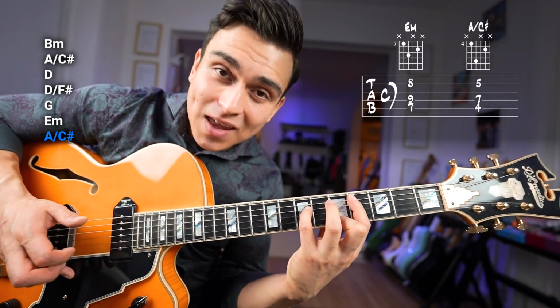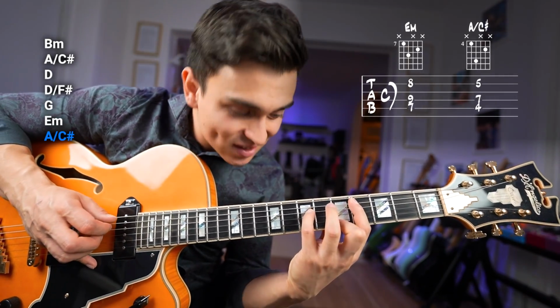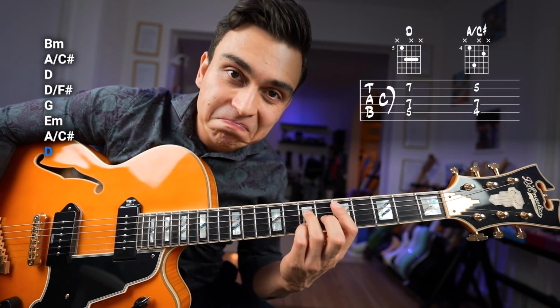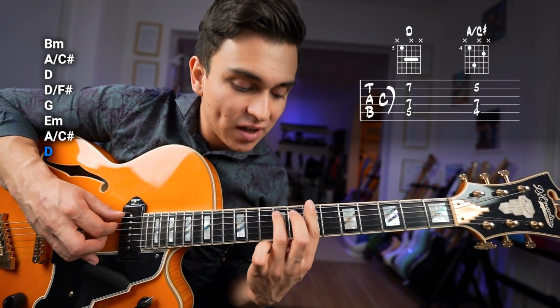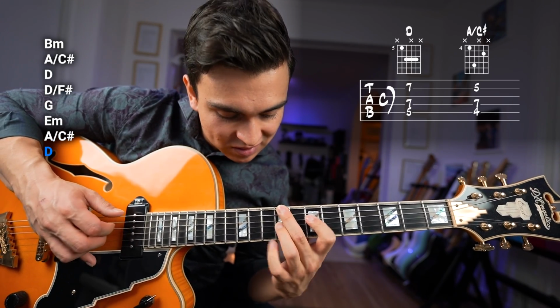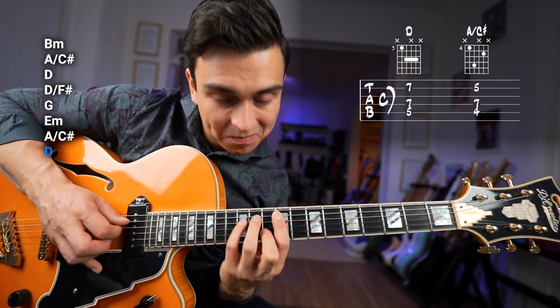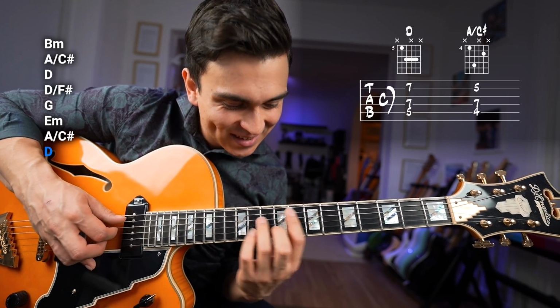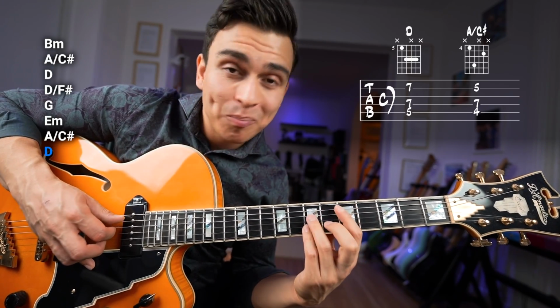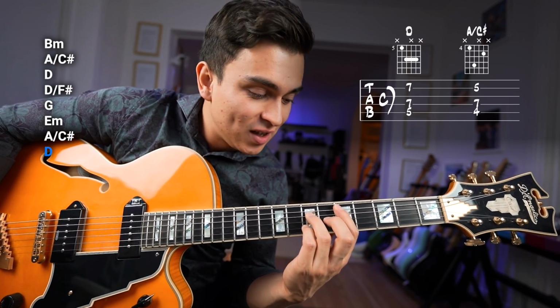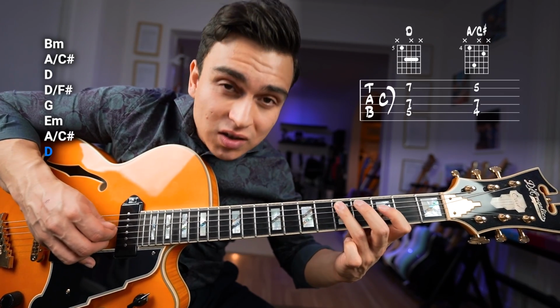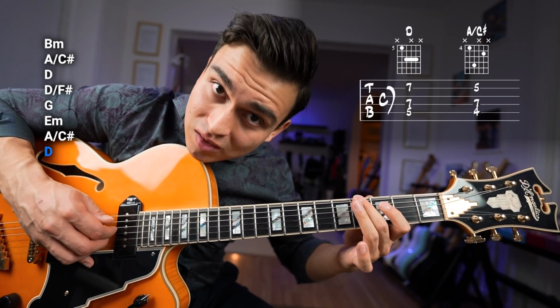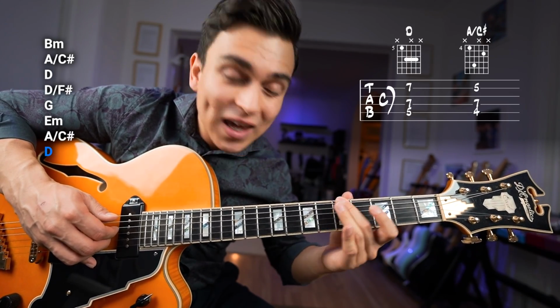So this is A major with C sharp in the bass, going up to D major. Really cool. So now we play. Beautiful, if you ask me. Then I want to walk down to A major.